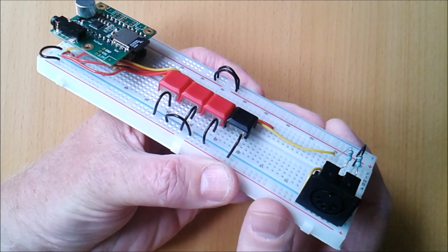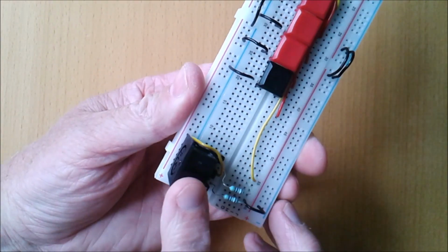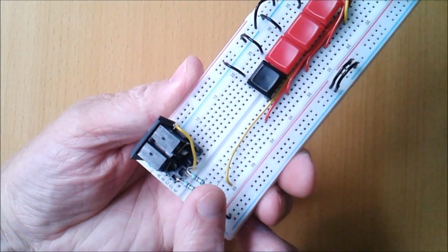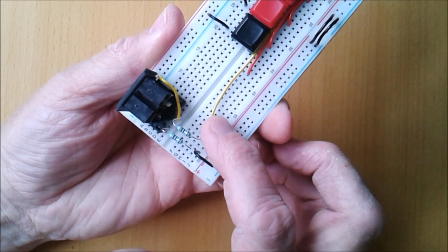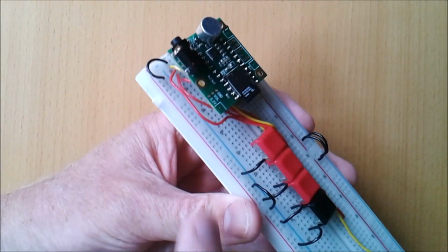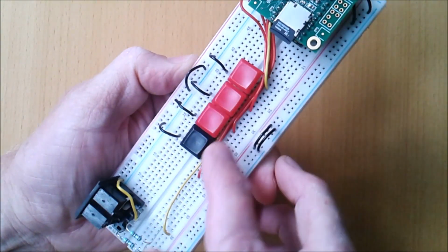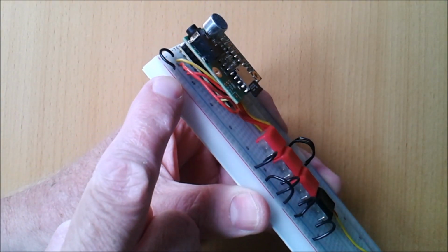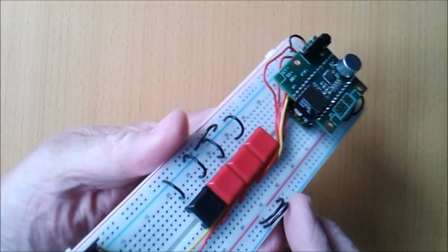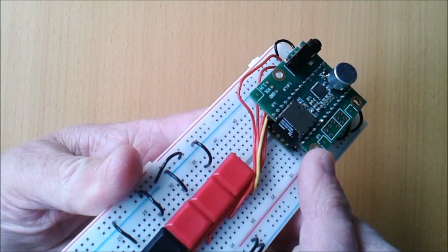So here is my breadboard layout for the Teensy MIDI output, and here's the 5-pin DIN socket with two 47k resistors, one of which is tied to 3.3 volts and the other one tied to the TX pin 10 on the Teensy. There's the 4 buttons. One side is connected to ground, the other side is connected to pins 0, 1, 2 and 3 on the Teensy, and the Teensy itself, which is under this audio shield, which is not required for any of these experiments.